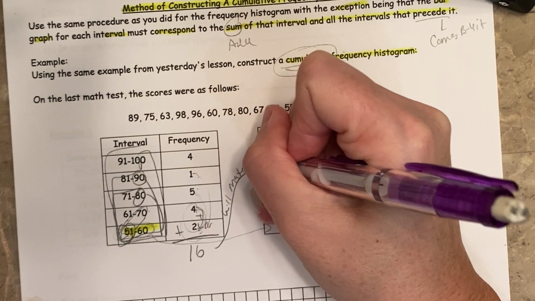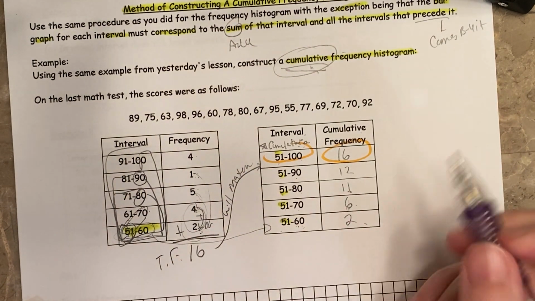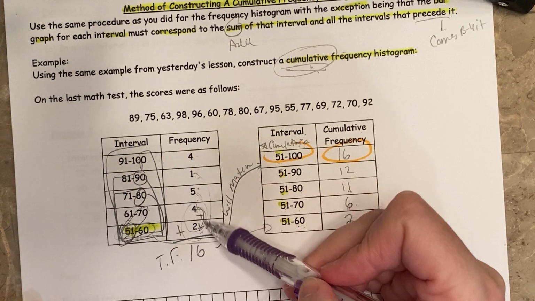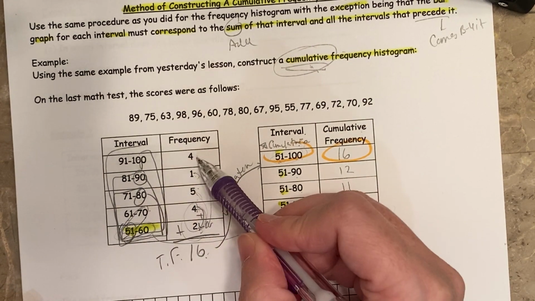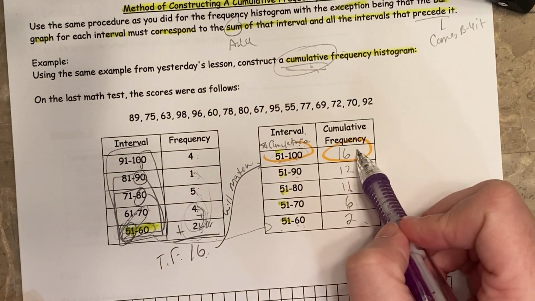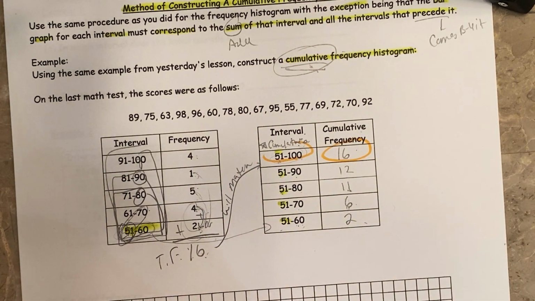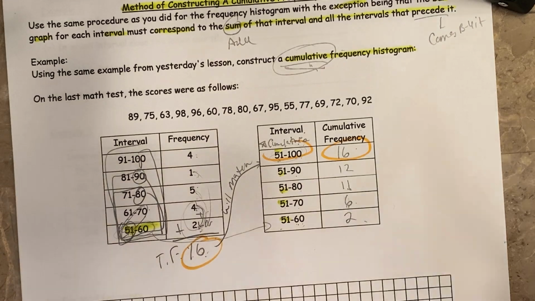Will match. This is your total frequency. Because essentially what you're doing when you add up all these numbers and get the total frequency 16, that's what you're doing here. 51 to 100 means you're adding up all these numbers. So they have to match. They have to match or you did something wrong. So that's a good way to check yourself.